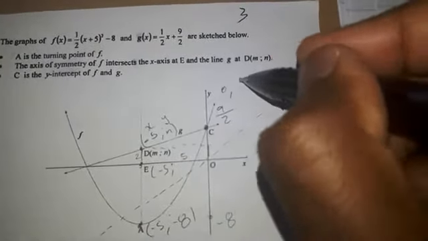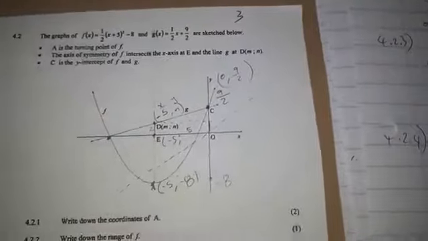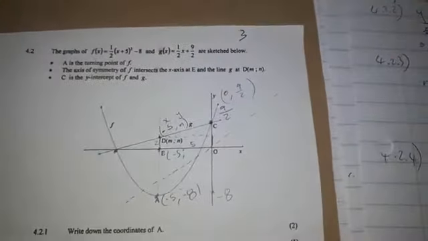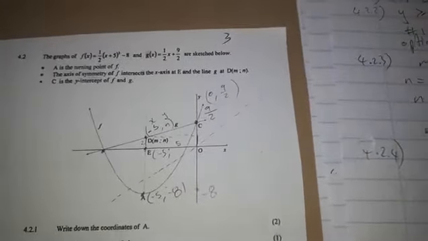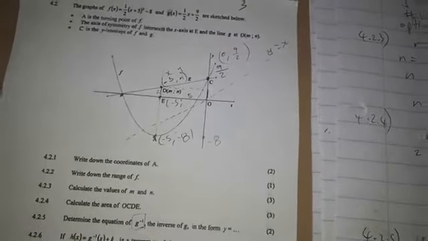This would be like 0 coordinate 9/2, and then this coordinate, what's the x value? We don't know. That's not fair. So let's not draw that. I thought I was going to draw the graph of g, but I don't think that's necessary. Let's just leave it.